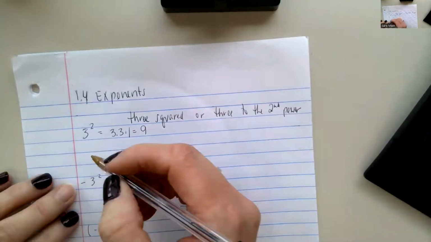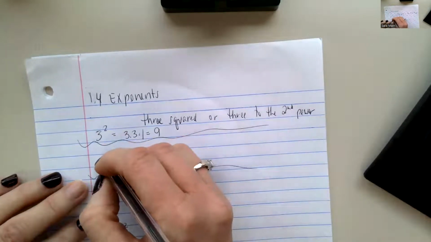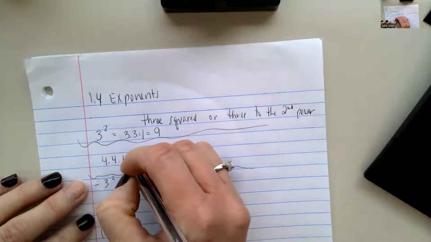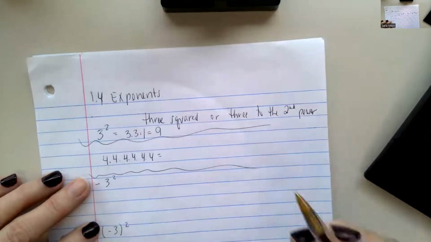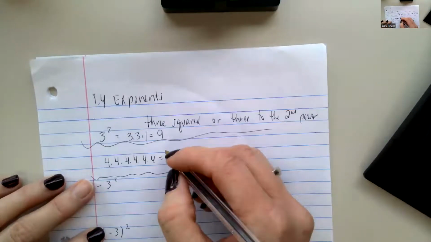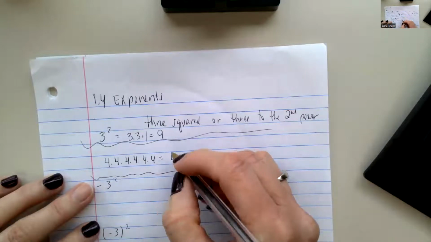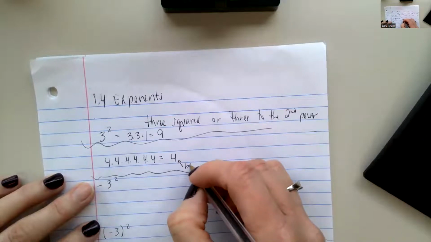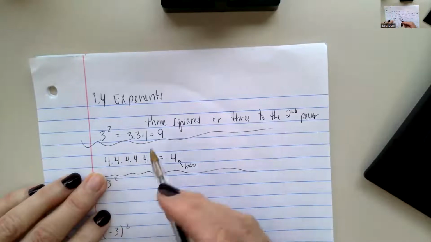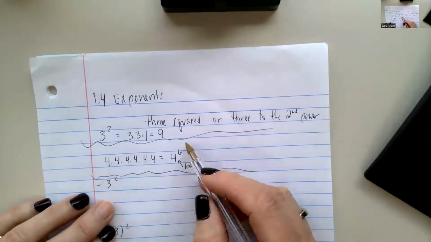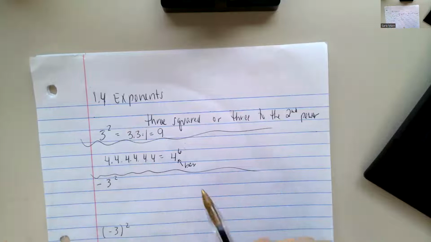Okay, so let me just add another one. So let's say I had 4 times 4 times 4 times 4 times 4 times 4. That's a lot of 4s being multiplied together. So the value of using an exponent is that I can write this in a symbolic way. 4 is my base. And then the number of times that 4 was being multiplied together is 1, 2, 3, 4, 5, 6. And so 4 to the 6 is a much more simple way to write the same thing as 4 times 4 times 4 times 4 times 4 times 4.